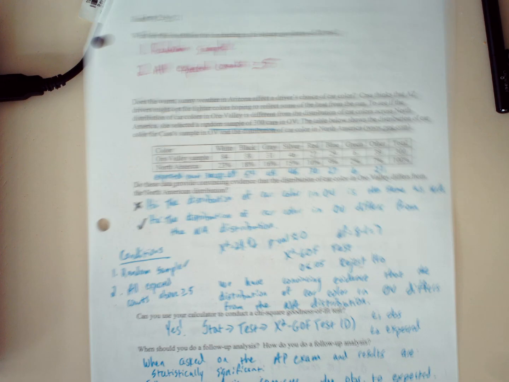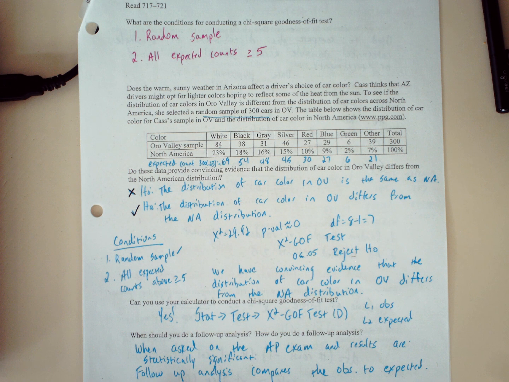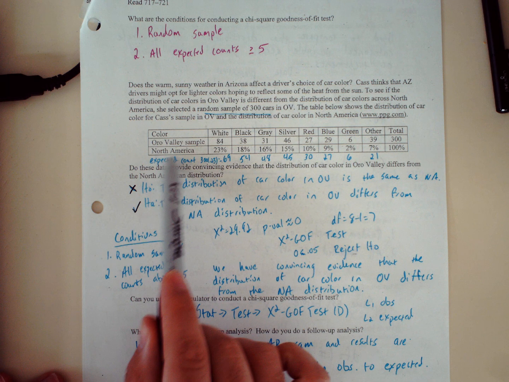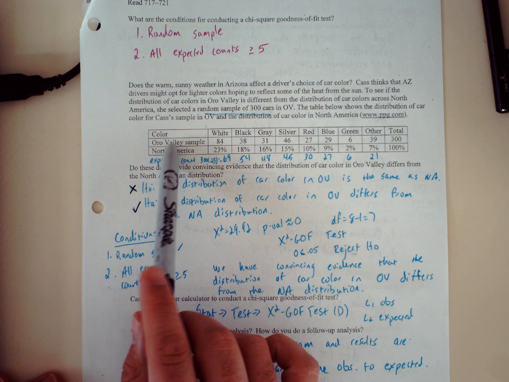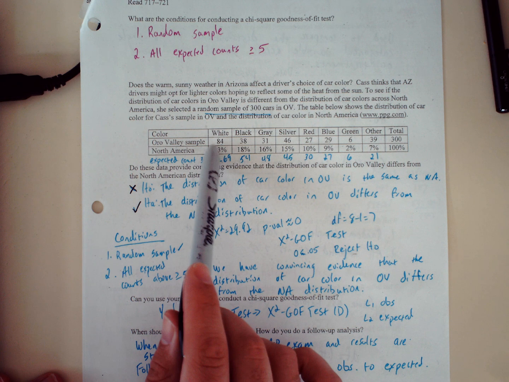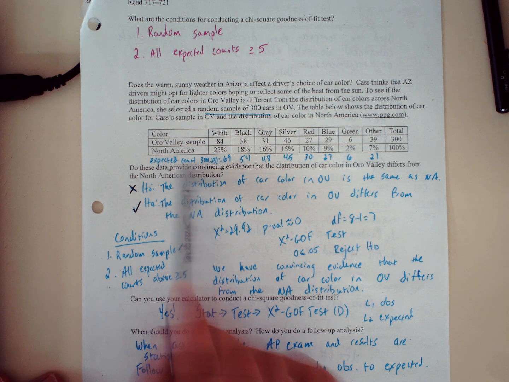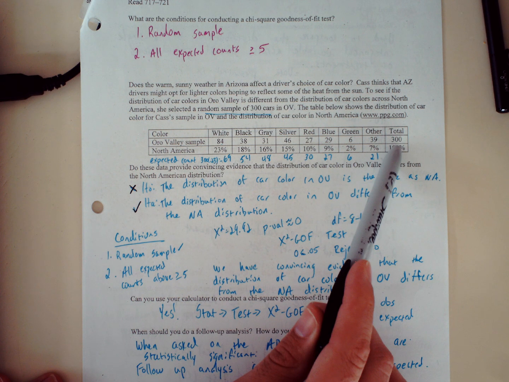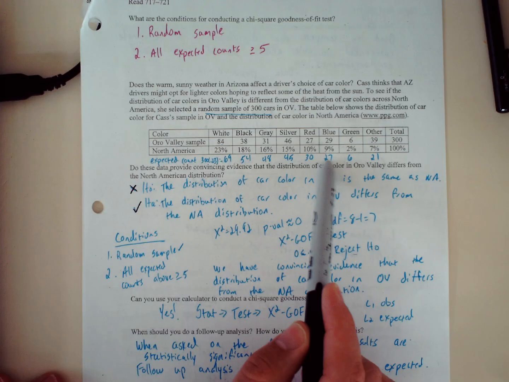Last class we were talking about the chi-squared goodness of fit test, which deals with a one-way table. This was the example where we saw the percentage of cars by color in North America, and then what we observed in the Oro Valley. Then we found our expected counts by taking the percentage times the overall total. Remember, we don't round the expected counts.